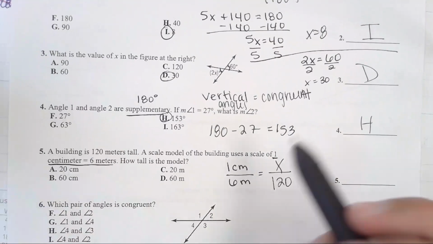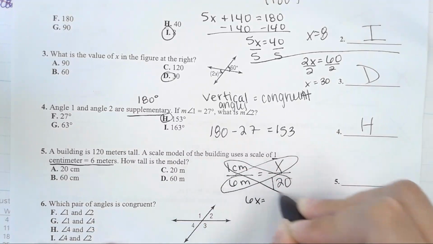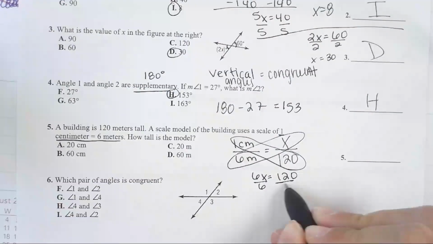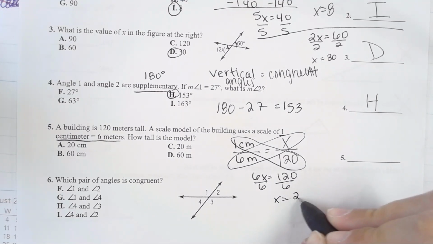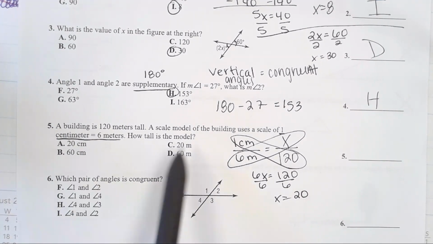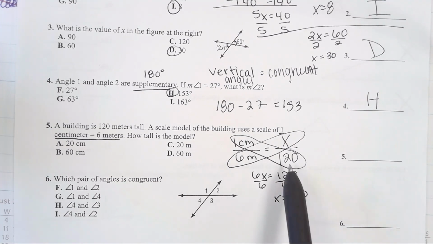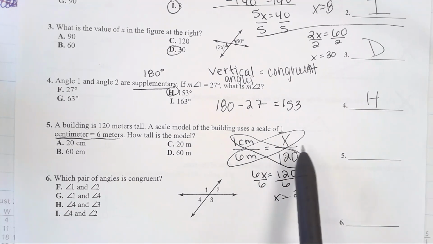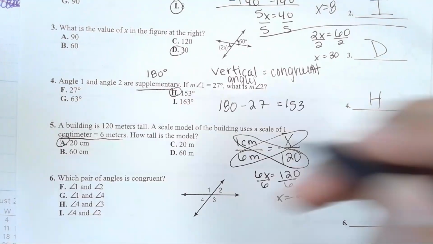Let's go ahead and solve it. 6 times x is 6x. 120 times 1 is 120. Then your last step is to divide by 6 on both sides, and you should get x is equal to 20. But you have to be careful here because there's 2 20s. One of them is centimeters, one of them is meters. Since we had x on top, talking about the model, our value has to be centimeters. So your answer here should be A.